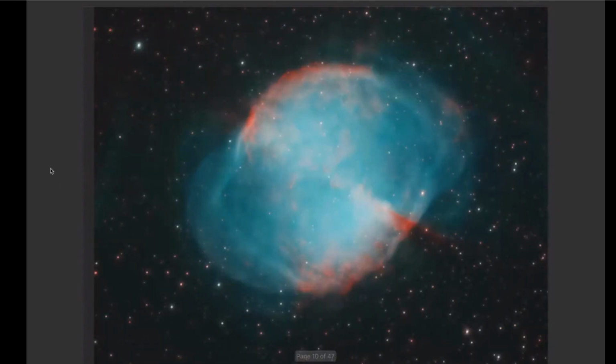Here's another picture I like a lot. I like this one because it's named after me. It's called the Dumbbell Nebula. That's a joke.